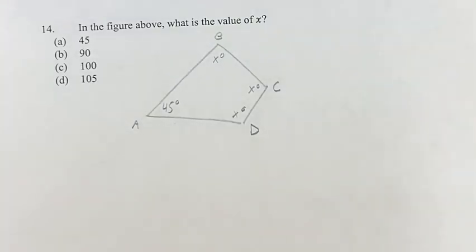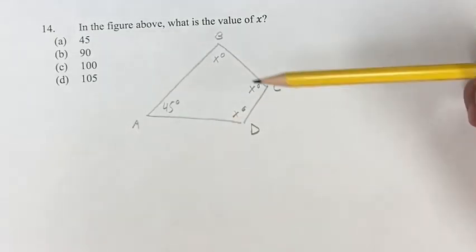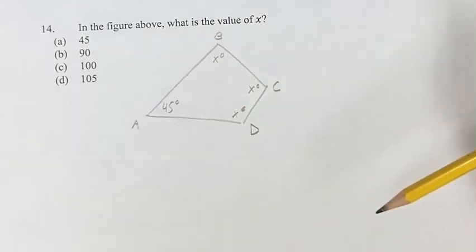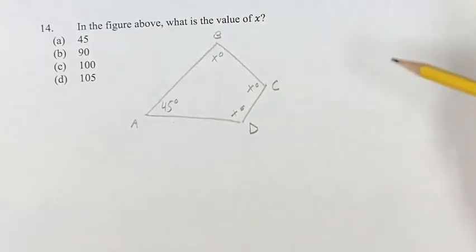In this problem, we're given this figure where we have some quadrilateral where our interior angles are 45 degrees, x degrees, x degrees, x degrees. And we're asked, what is the value of x?